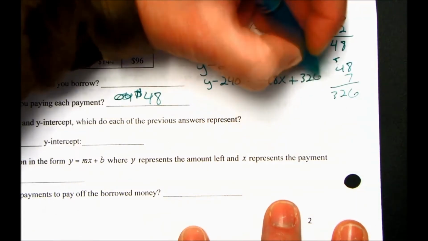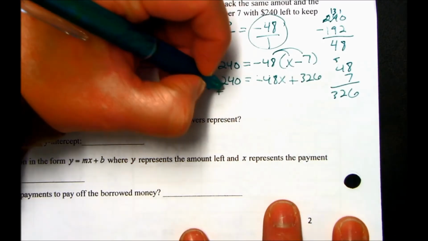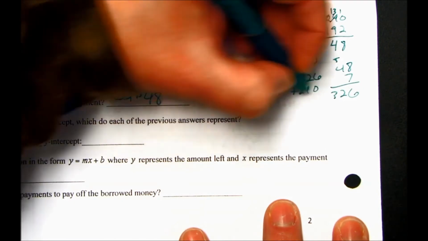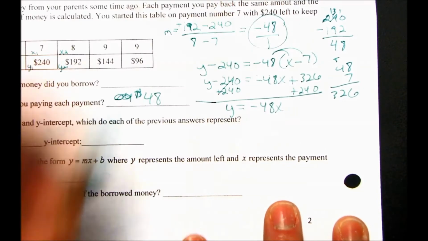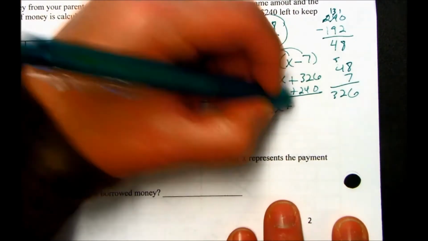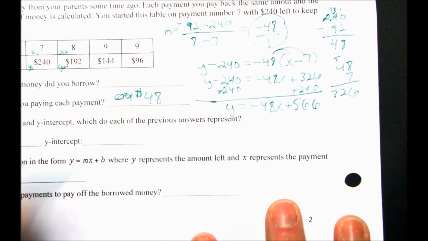So 326. To get the y by itself, I'm going to add 240. And now I'll have my equation in slope-intercept form, where my slope is negative 48, but my y-intercept, $566.